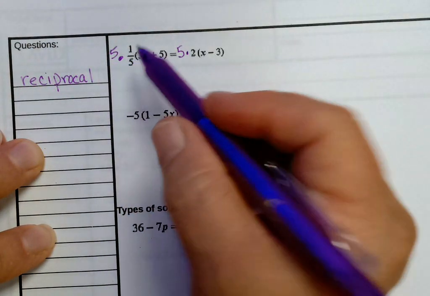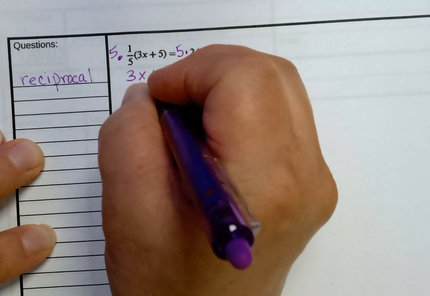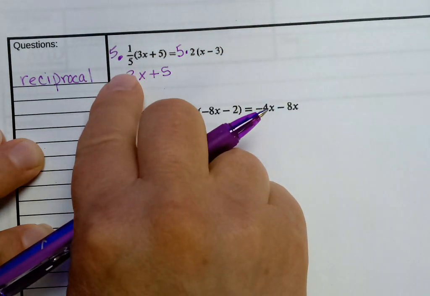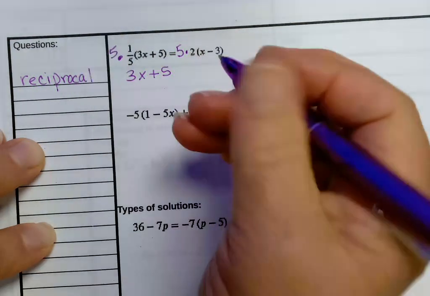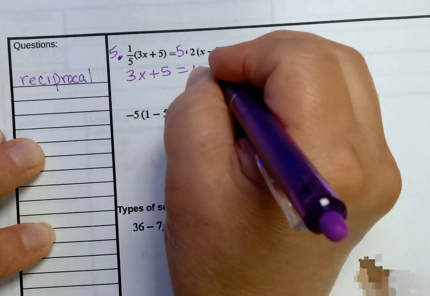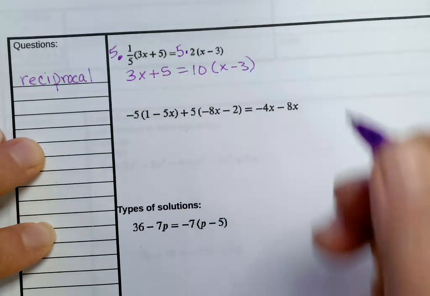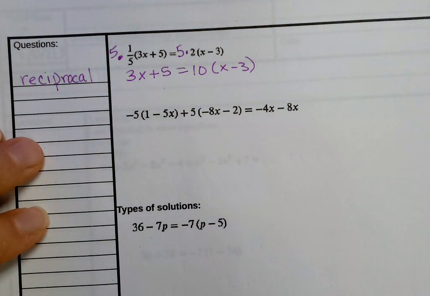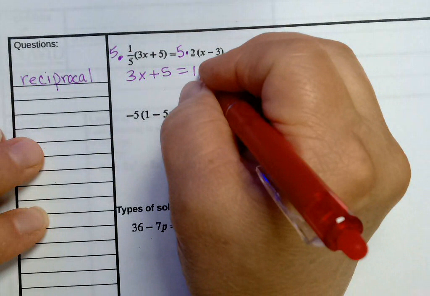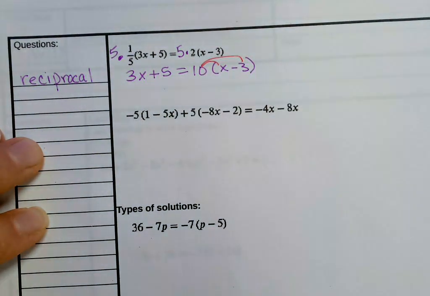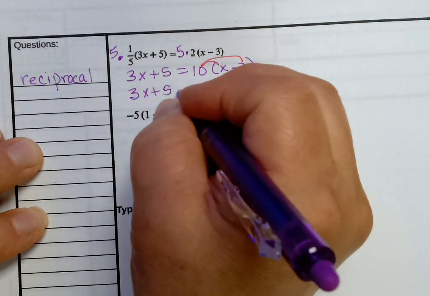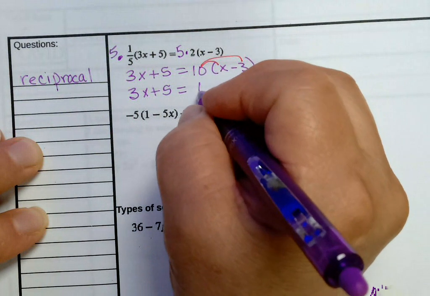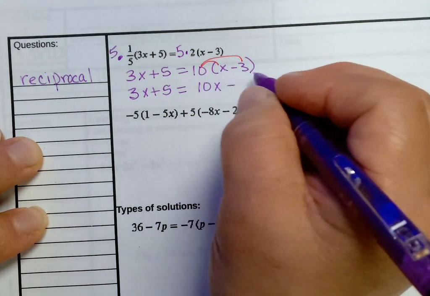So this changes 3x plus 5 into a 1. It doesn't eliminate it, it just changes it. And when we multiply by 1, nothing changes. Equals 10 times x minus 3. Okay, now, are both sides simplified of my equal sign? No. I've got to distribute my 10. 3x plus 5 is equal to 10 times x is 10x minus 10 times 3 is 30.